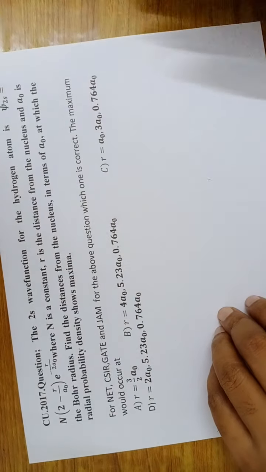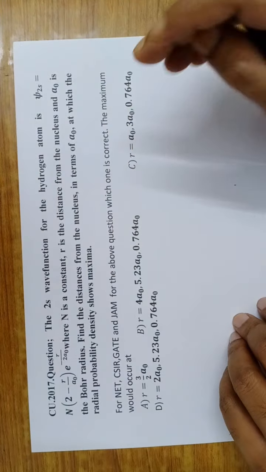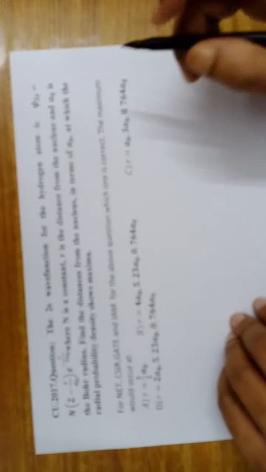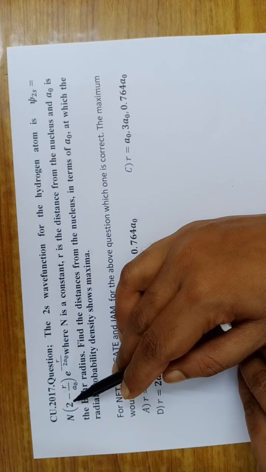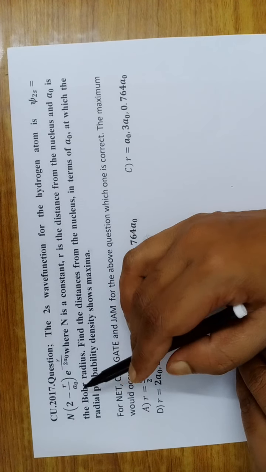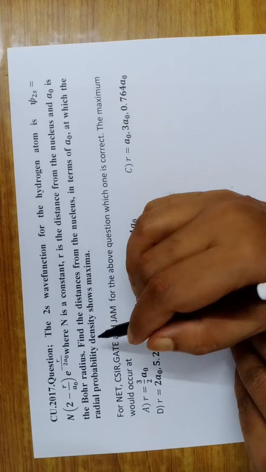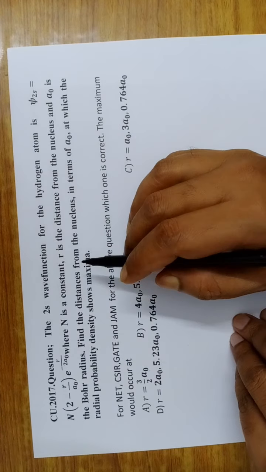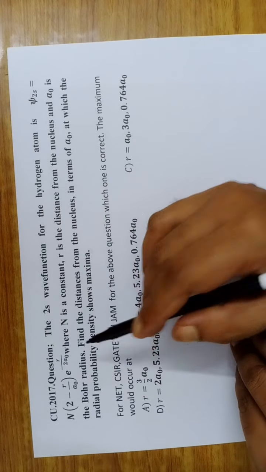Now for the 2s wave function of a hydrogen atom, psi 2s equal to N into (2 minus r by a0) e to the power minus r by 2a0, where N is a constant, r is the distance from the nucleus and a0 is the Bohr radius.